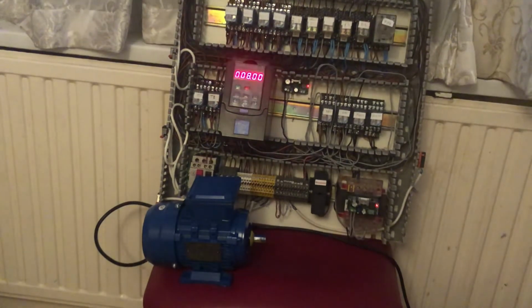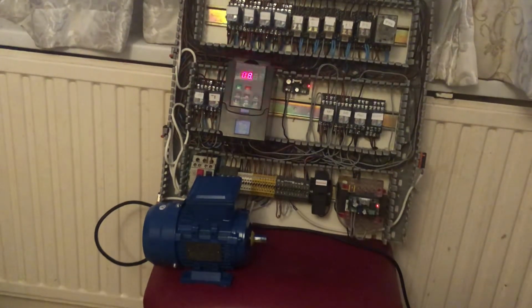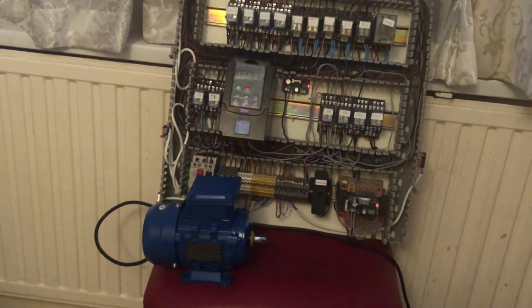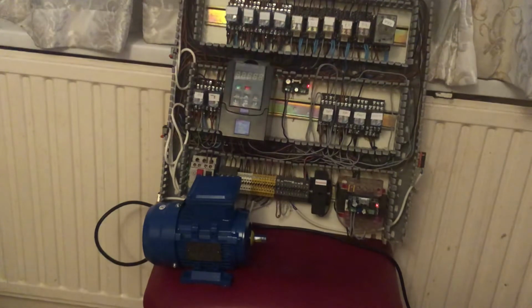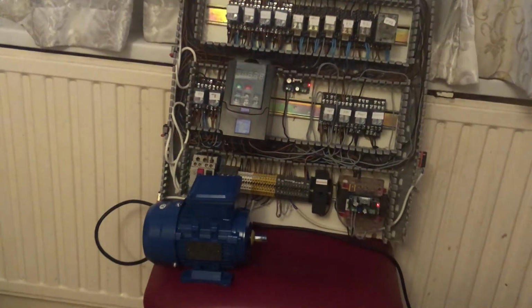So let me show you how it works. If you see my previous video, I explain it. Just today I only added this VFD in my logic control. Yeah. So let me start.